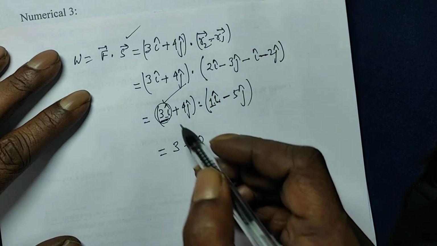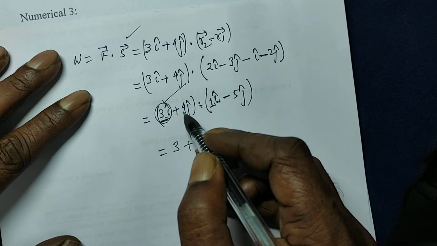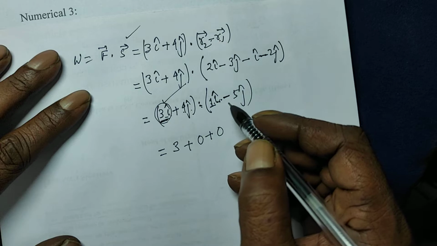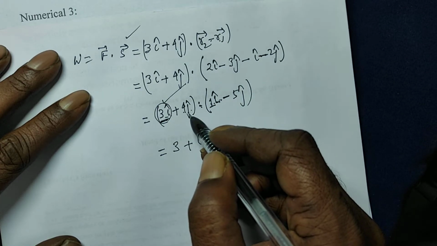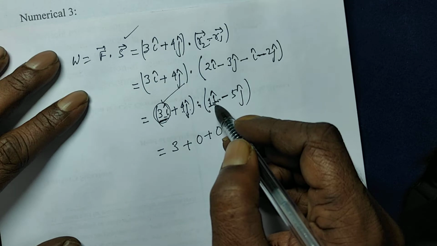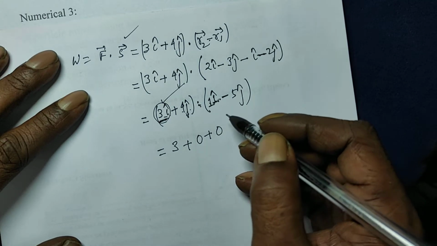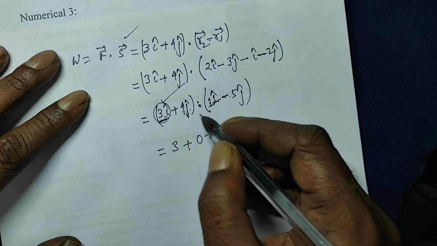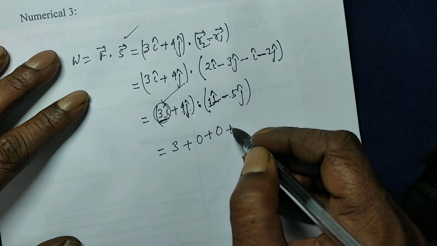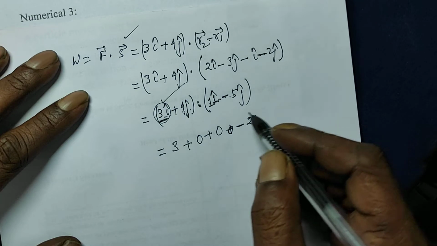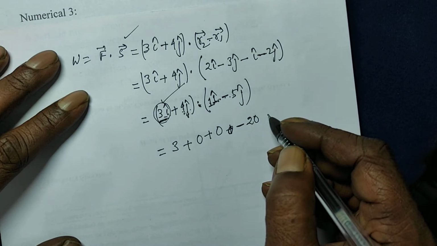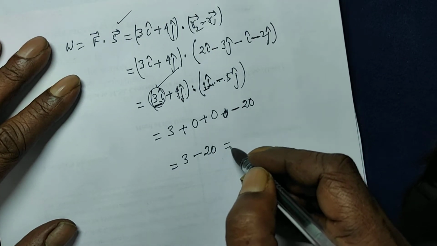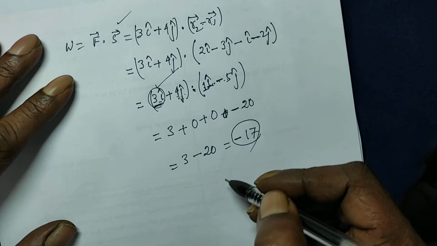Its job is over. Now 4j dot 1i is 0 because j dot i is 0, because j cap is a unit vector along the y axis, i cap is a unit vector along the x axis. The angle between them is 90, cos 90 is 0, so I am not writing. Then 4j dot minus 5j, 4 5s are 20, I have to write minus 20, and j dot j is 1, so minus 20. So that is equal to 3 minus 20, that is equal to minus 17.